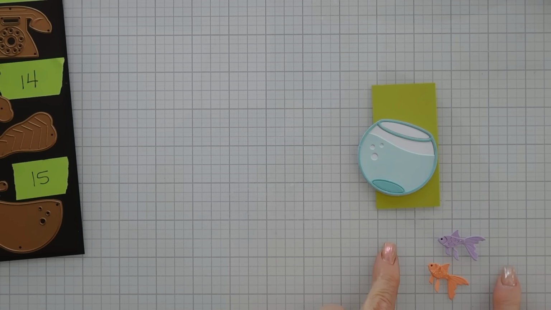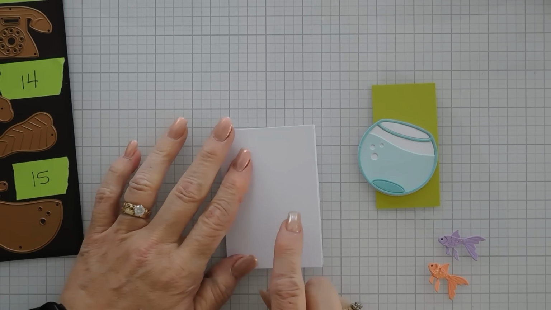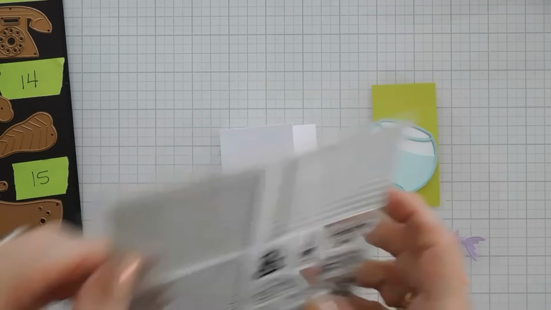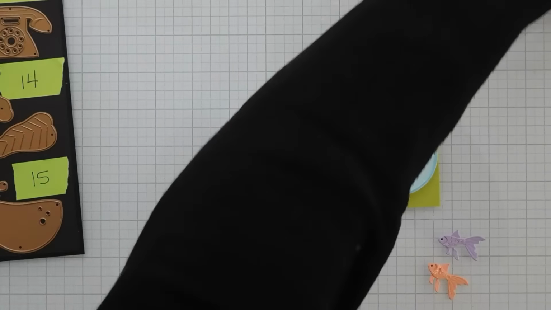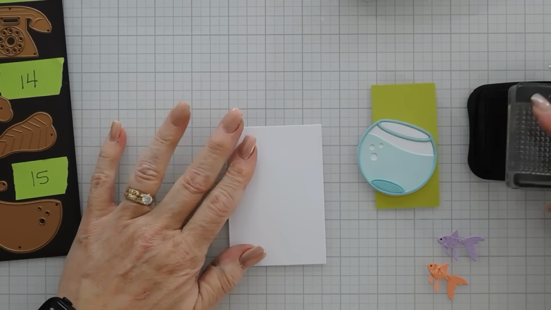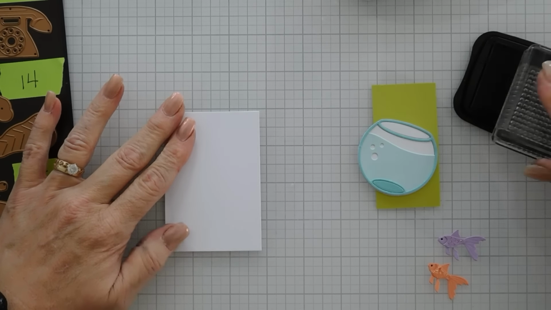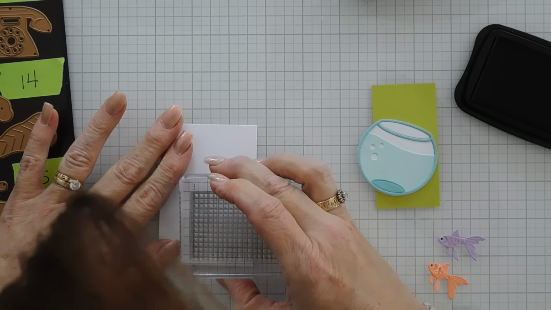Now, before we add our fish, I'm going to take our note card. Okay, we're going to do a little stamping using the same stamp set that we've been using. This time I'm going to use the checkerboard. Okay, let's put this on an acrylic block. And I'm going to use my Memento ink because it dries really fast. And I'm just going to add a little pattern over here on this bottom area. I want to make sure that it's straight.